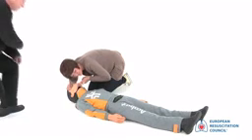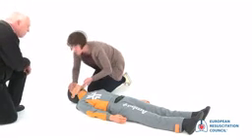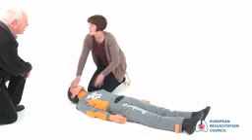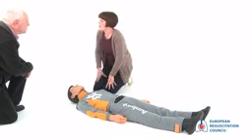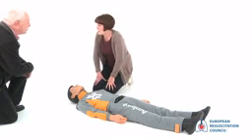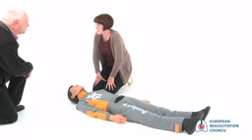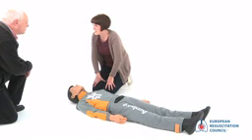If the victim is not breathing or not breathing normally, ask a bystander to call the emergency number for an ambulance and to bring an AED immediately when available. If no bystander is available, make the call yourself. Use your mobile phone if possible.